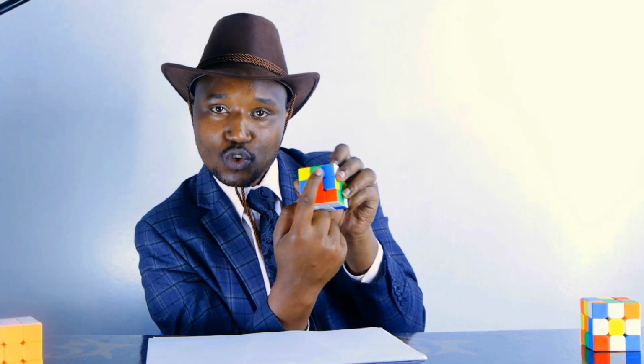Again, we look at the top layer. At the top layer, we check to see if there is a white on the side. For instance, in this case, we have this one. We have a white. It has red at the top. It has blue on the other side. So we make sure that this blue now matches with the other blue here, like we've done it there.